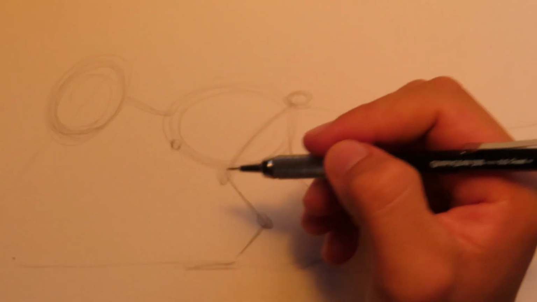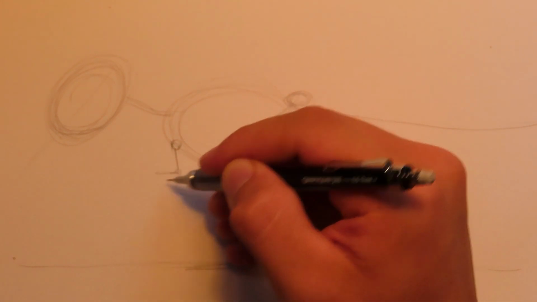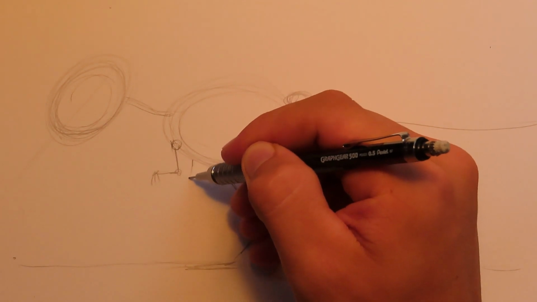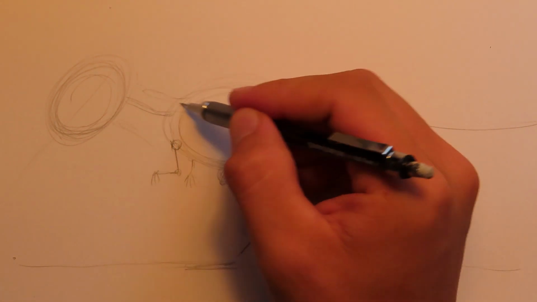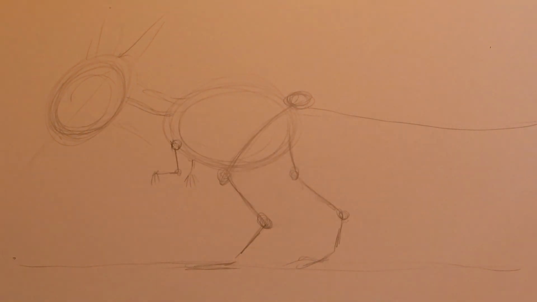So put it in the circle there, for where the shoulder is going to be. It's going to have some short arms and hands. We'll see the other hand on the other side there. And it's got a really short neck. And yeah, it's got a bunch of horns and stuff, but we'll put that in the next stage.